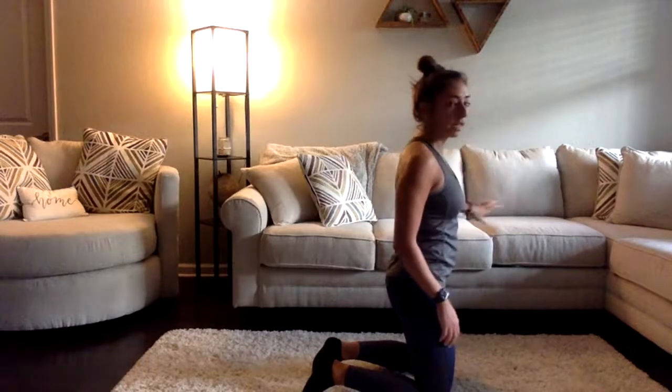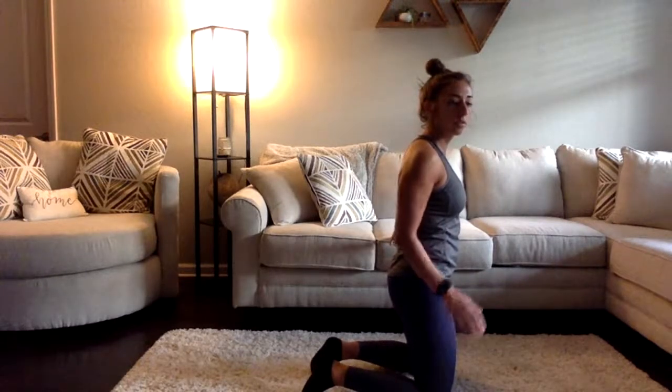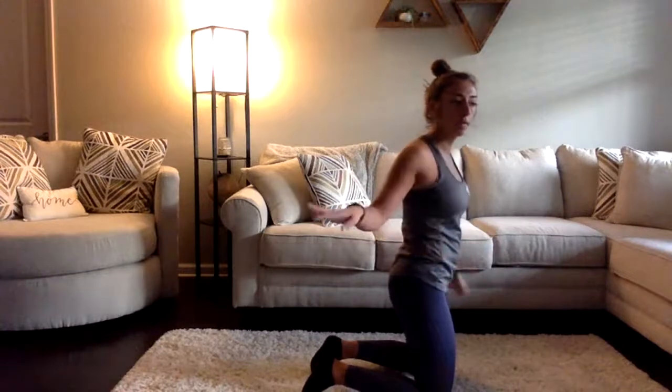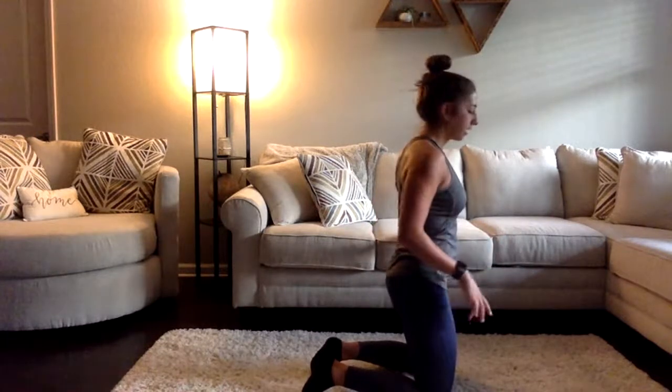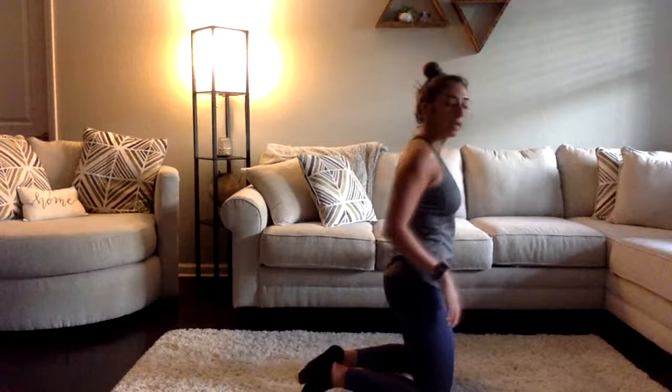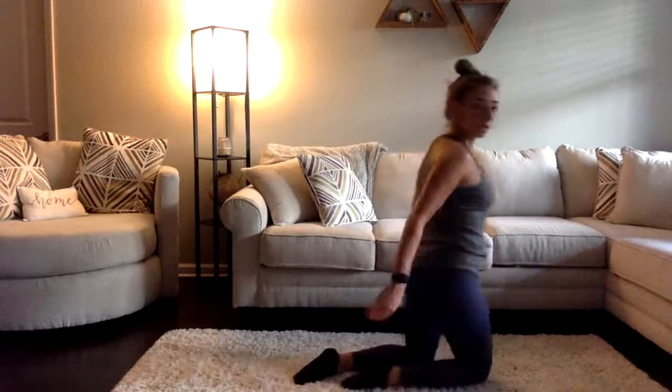And then if you're near a couch, I actually suggest you using your couch or your coffee table or whatever is close to this height. I'm going to show you here, but then I'll show you how to do it on the ground. Can you see me over here?